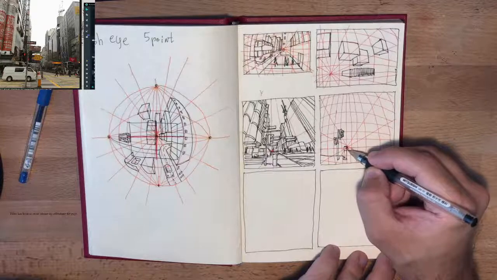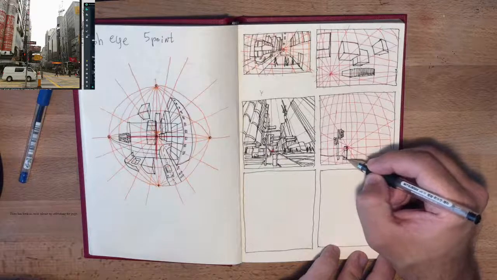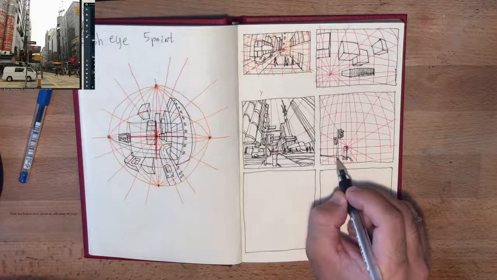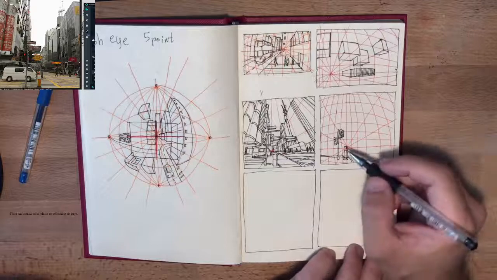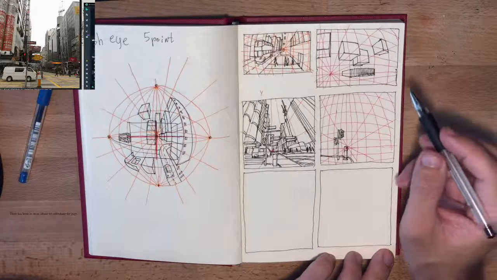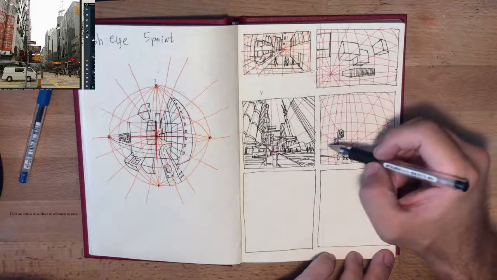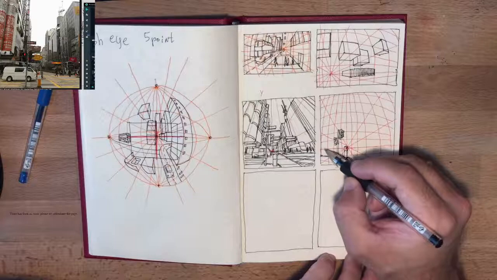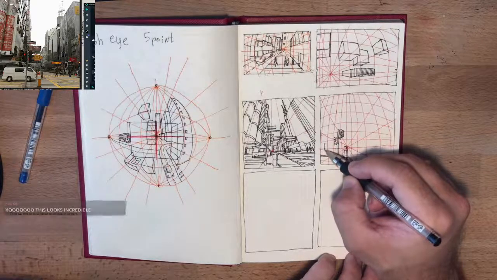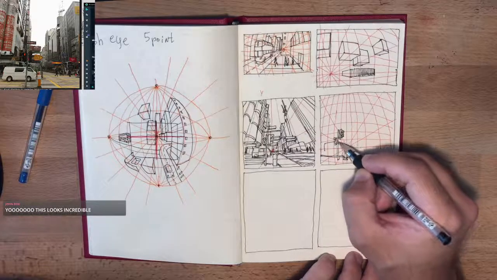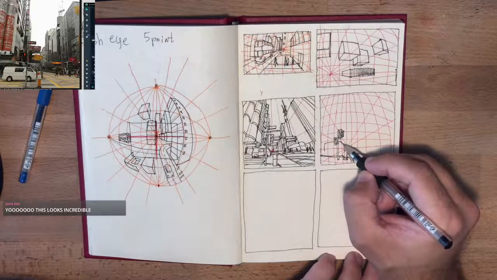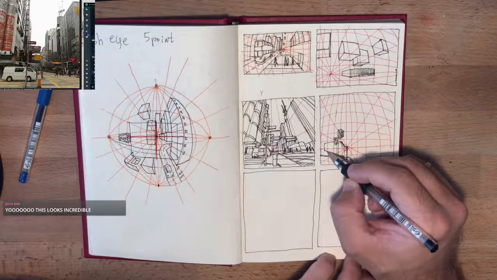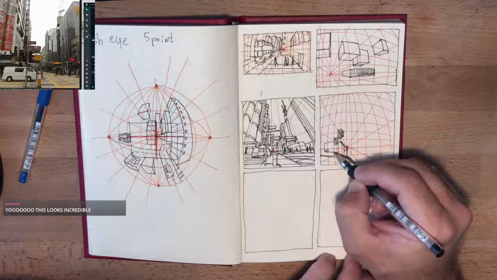You just need to decide which kind of perspective you want to use for this view, what kind of perspective grid will be more suitable for it. And you play around with the horizon line. You want to be sure it is in the right relationship with the composition.